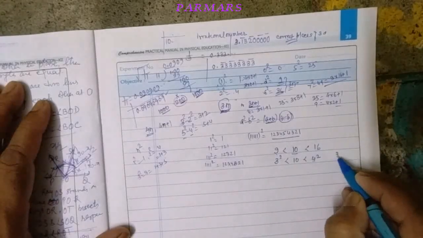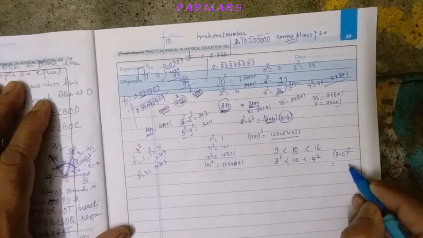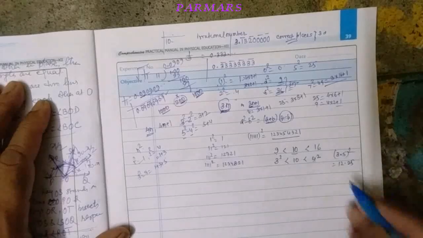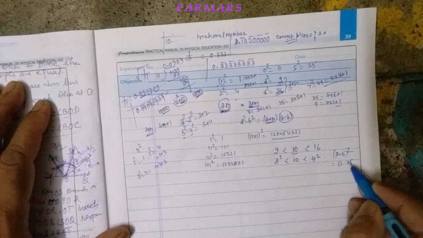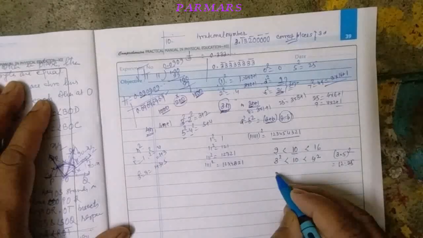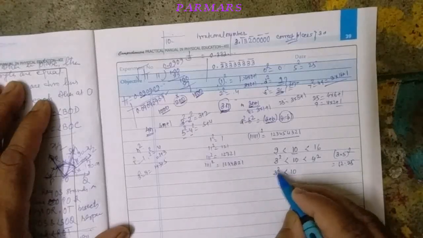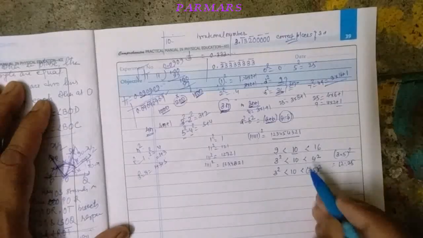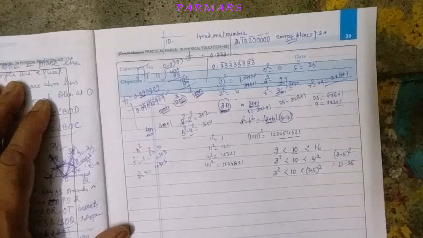Suppose I take 3.5 whole square, what do we get? We get 12.25, which is greater than 10. So we can write that this number 10 is still between 3 square and 3.5 square. So we reduce the range from 3 to 4, to 3 to 3.5.